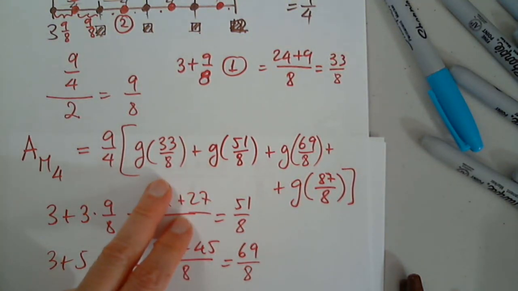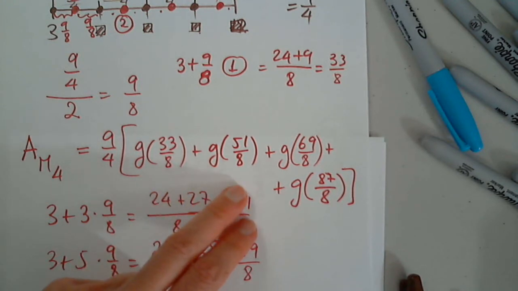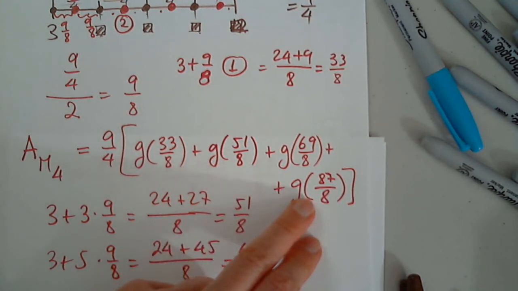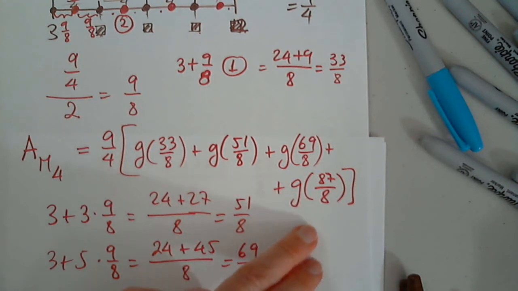33 divided by 8. Then I will enter 51 divided by 8. I will enter 69 divided by 8. And I will enter 87 divided by 8.